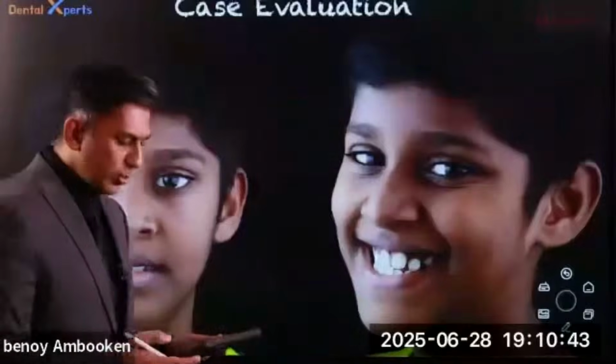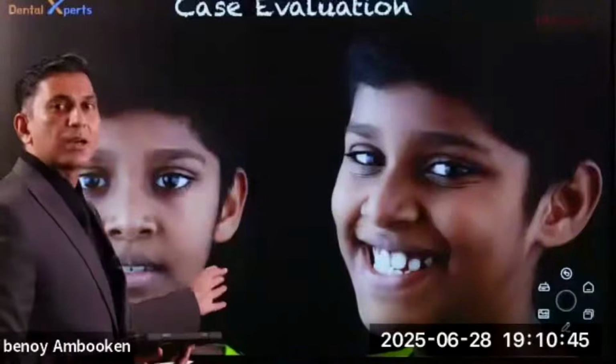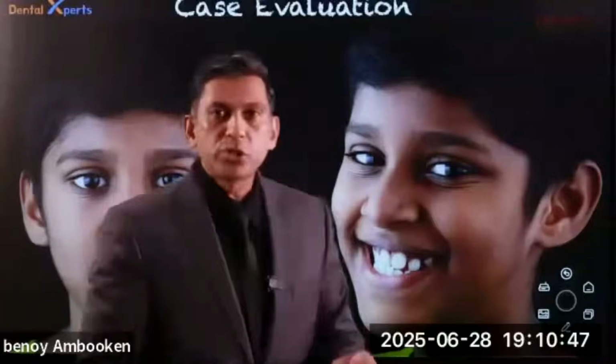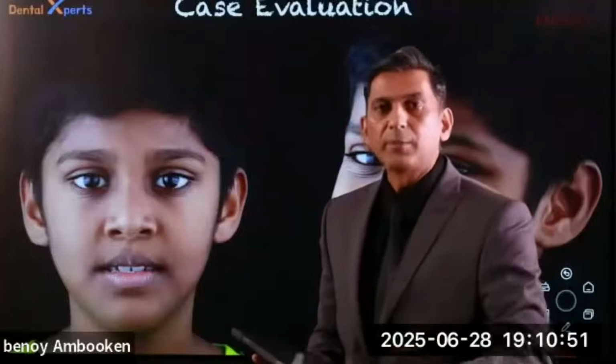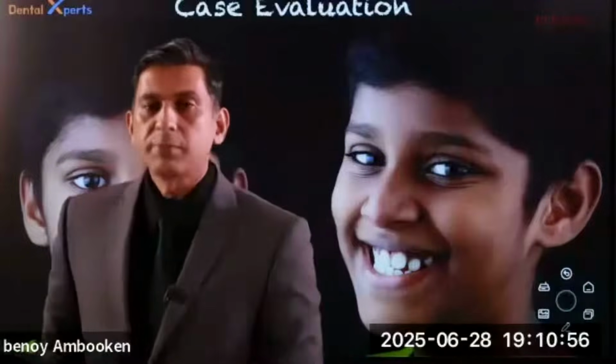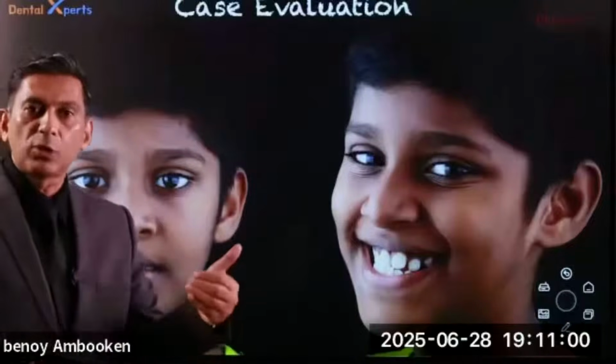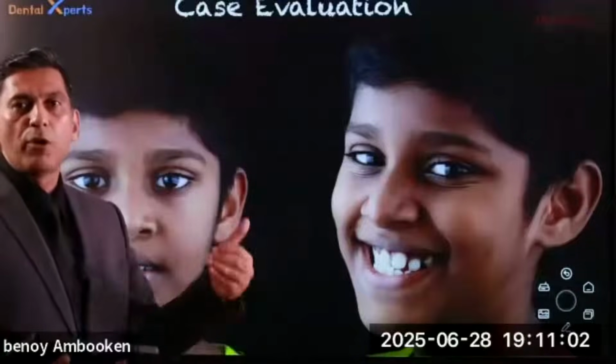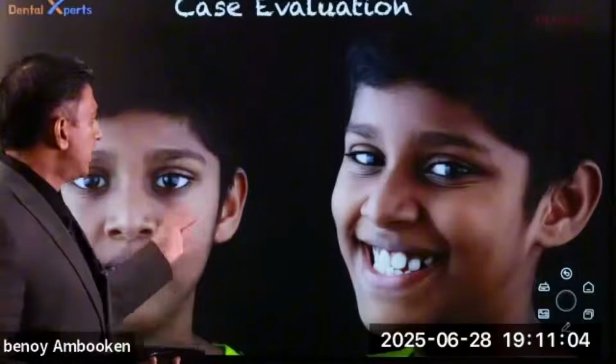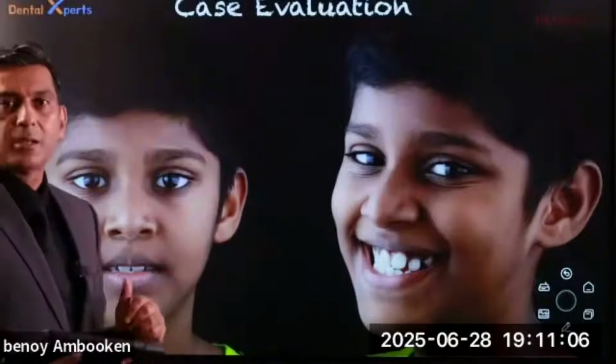Now, coming to another case, this is a skeletal class 3. I'll be posting all these skeletal class 2, skeletal class 3 and dental problem cases into the clinical tip WhatsApp group, which is formed by EDPA, in the following days. So you can have a thorough look into the step-by-step of treatment planning. So this is again a skeletal class 3.